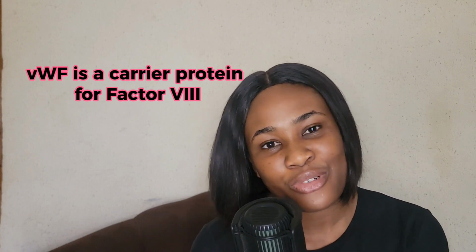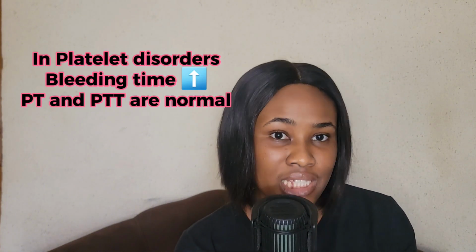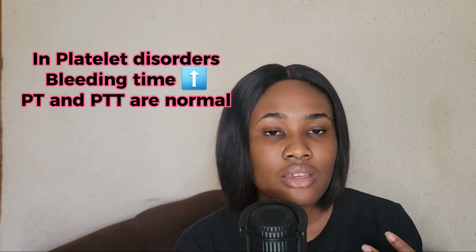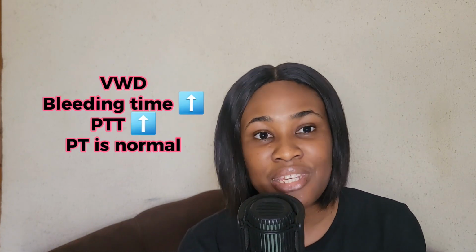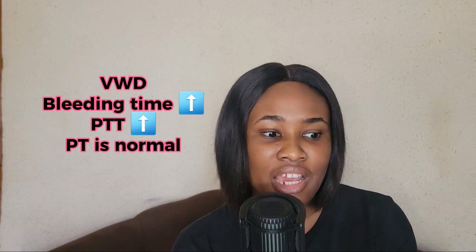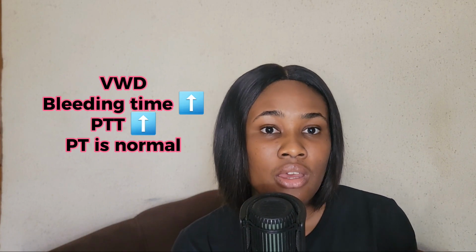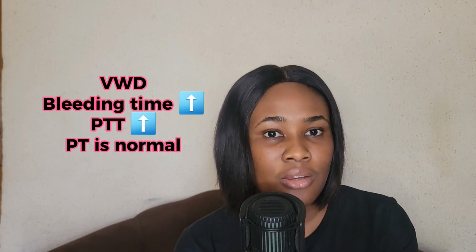Now it's also important that I mention at this point that von Willebrand factor is a carrier protein for factor 8, which is deficient in hemophilia. So this is why in the labs there will be something peculiar. So usually when it is purely a platelet disorder, the only thing that is increased is the bleeding time. PT is normal, PTT is normal, because we're not talking about clotting factor deficiencies. But in von Willebrand disease, not only is bleeding time increased, PTT will also be increased, because remember, von Willebrand factor is a carrier molecule for factor 8. So if von Willebrand factor is deficient, the half-life of factor 8 decreases, and that can also increase the PTT.